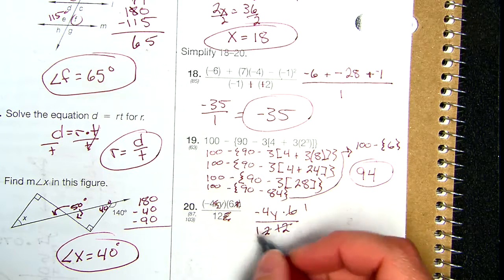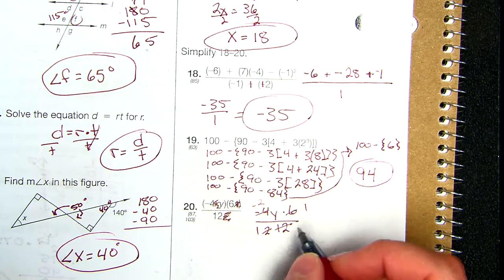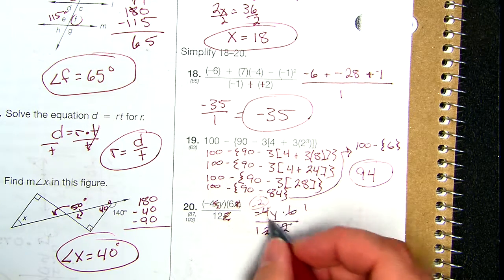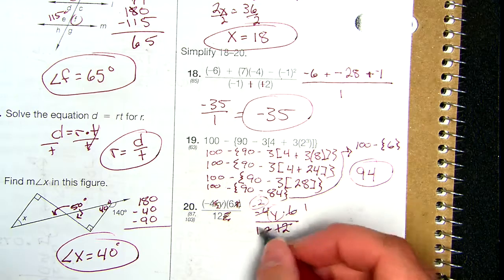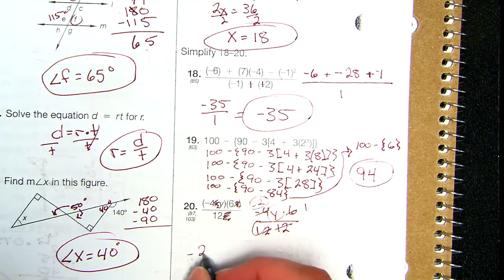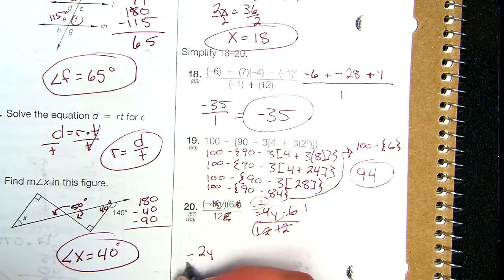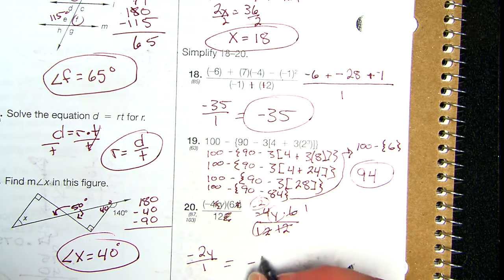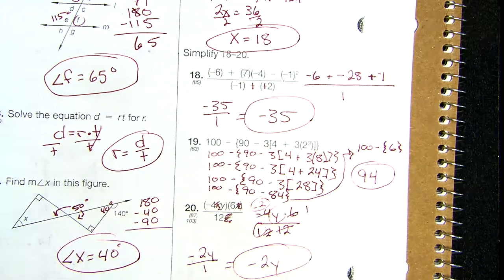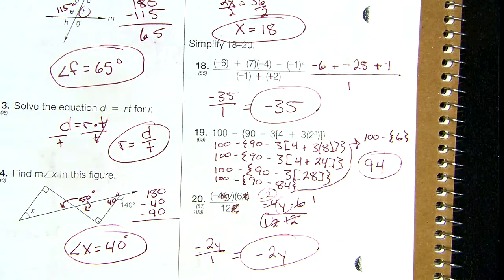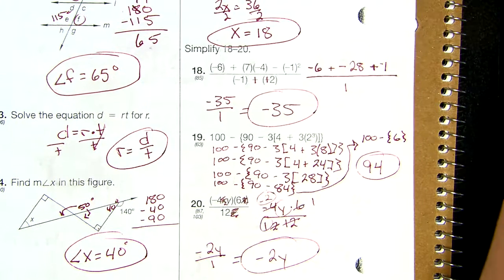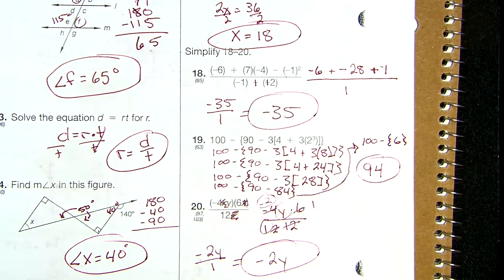We'll say 2 minus 1 and 2. All always over 1. So if it's negative y, is number 20 on the 80%.